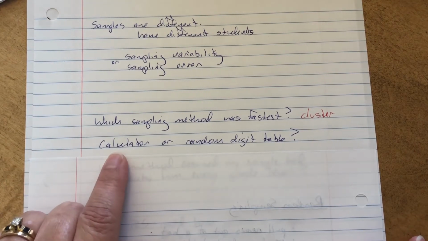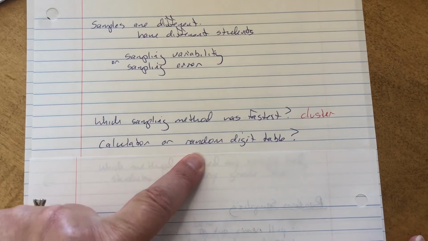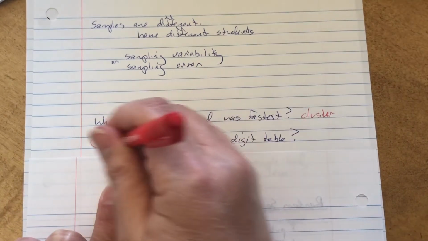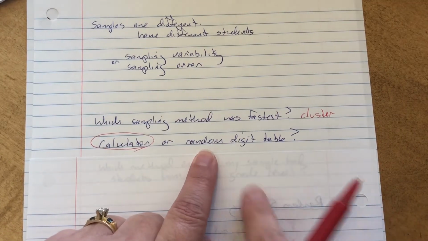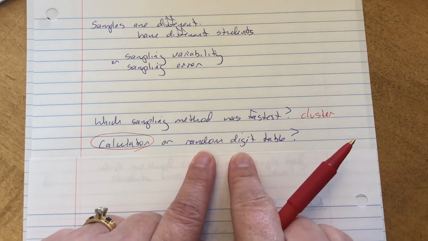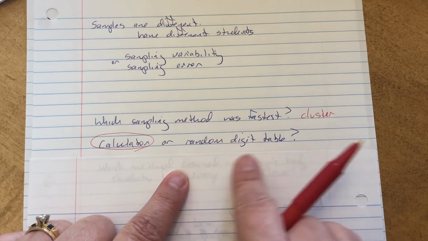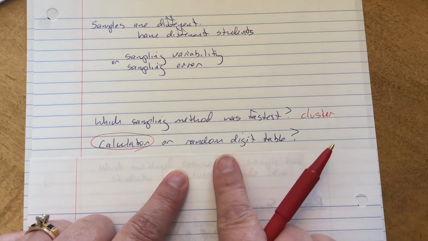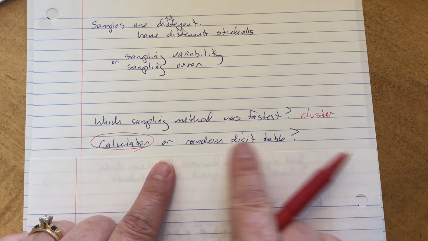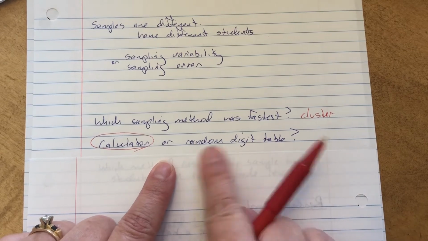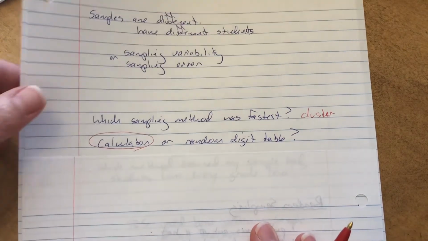Which method do you think was faster, using the calculator or random digit table? Well, I think definitely using the calculator, okay? The random digit table, there was so much more I had to ignore. The calculator, I didn't even have any repeats when I ran it, but the random digit table, I had a lot of numbers that were outside the range I was looking at, so that can take a little longer. But you still got to know how to do it for the AP test, okay?